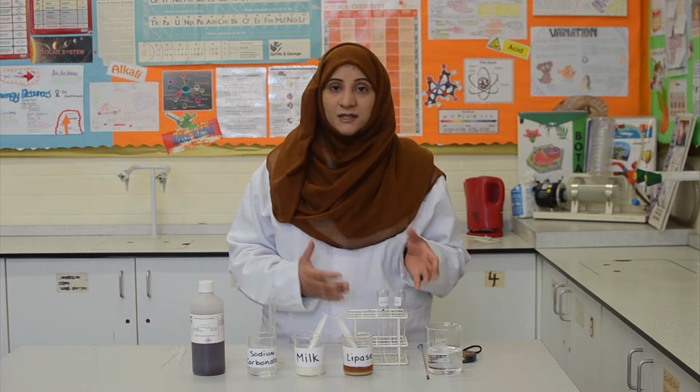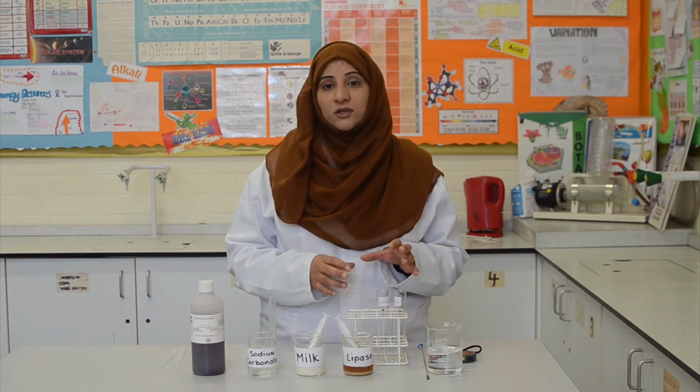So we will be modelling decay by using the help of an enzyme called lipase. Lipase will break down the fatty molecules in the milk to produce acidic substances. Now, in natural decay, the fall in pH is due to the production of lactic acid. But in this demonstration, the fall in pH will be due to the production of fatty acids as a result of the enzyme action.